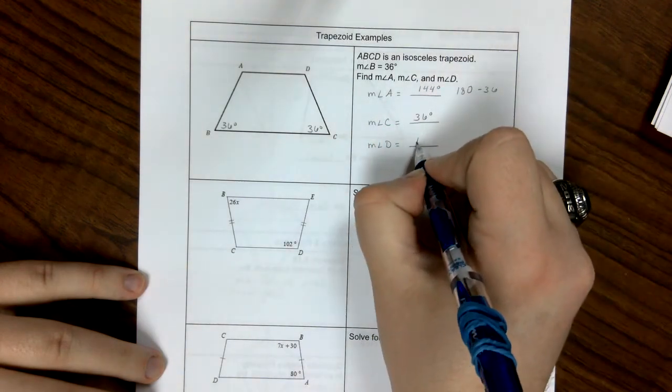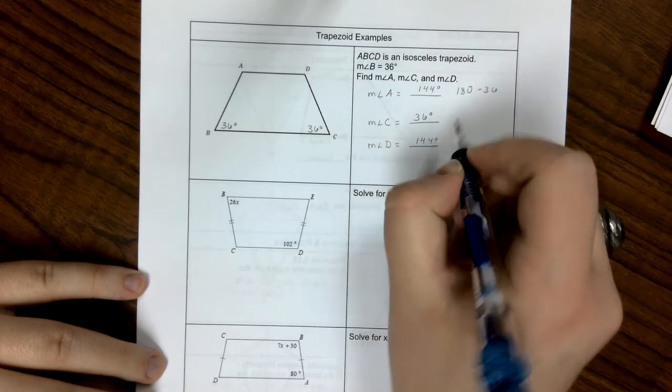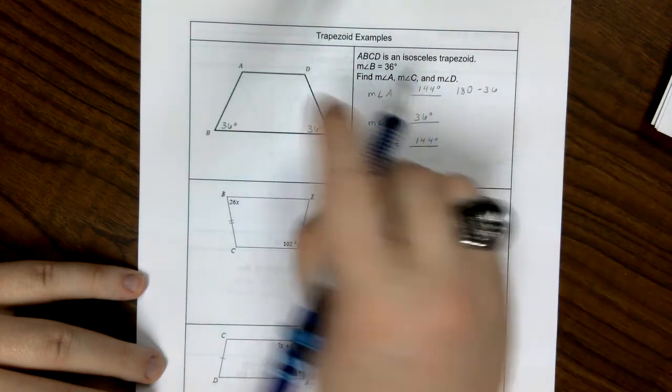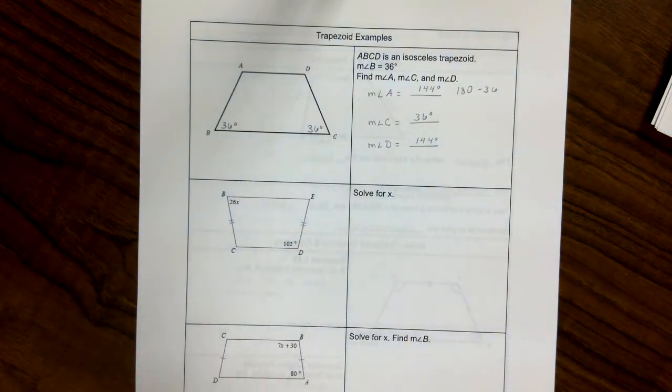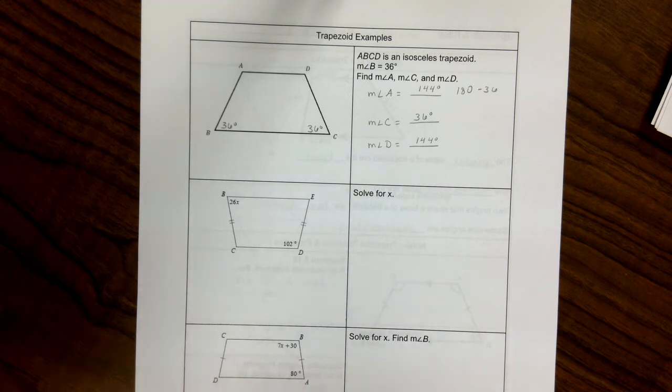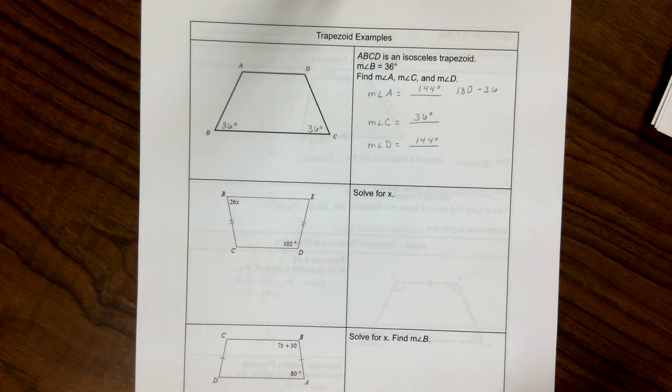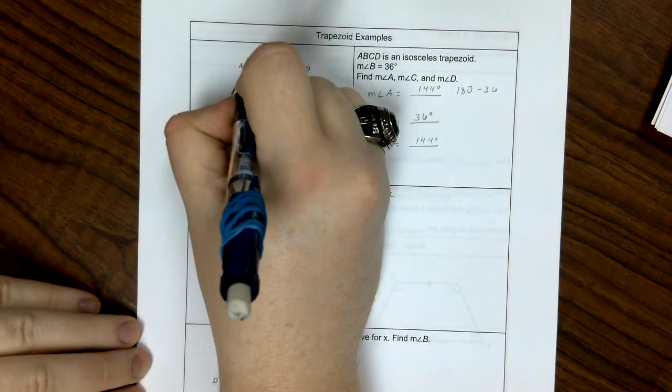Which automatically means that D is 144, because A and D are on the same base. Okay? And I can add those in here if I wanted to.